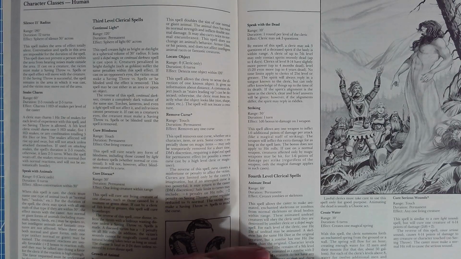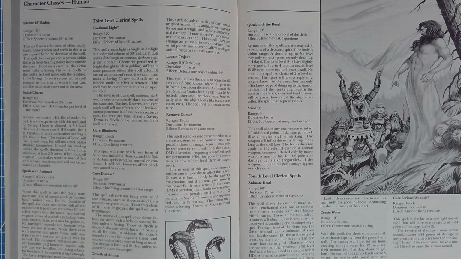Next we have, ironically, cure blindness. Range is touch, duration permanent. Effect is one living creature. This spell will cure nearly any form of blindness, including those caused by light or darkness spells, whether normal or continual. It will not, however, affect blindness caused by a curse. Now, the curse is italicized because that is a curse spell we're talking about, which we will get to, I believe.